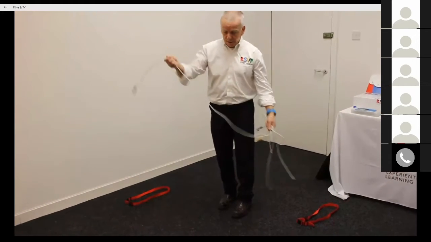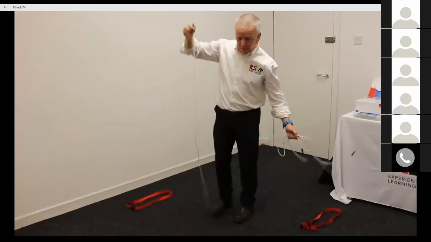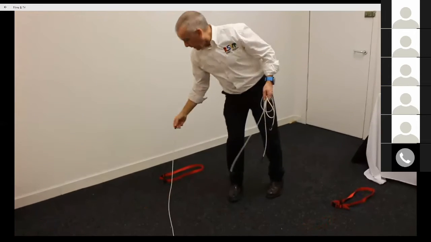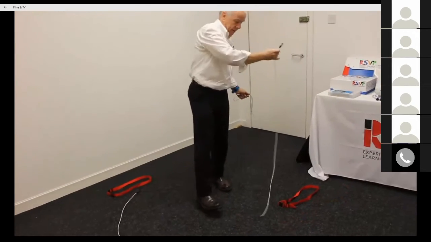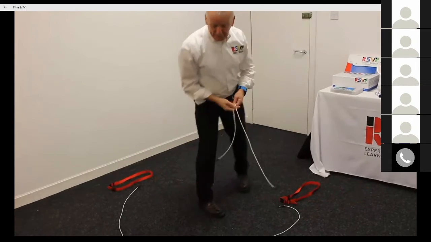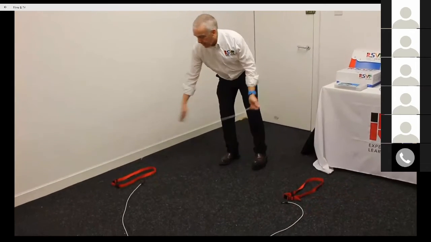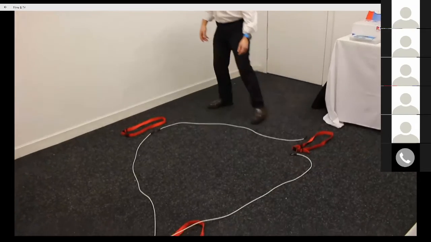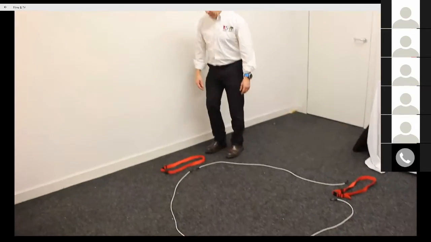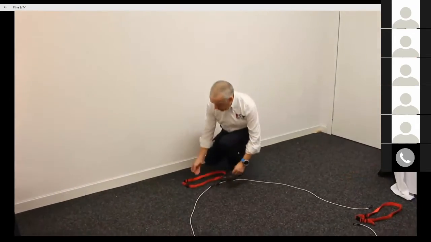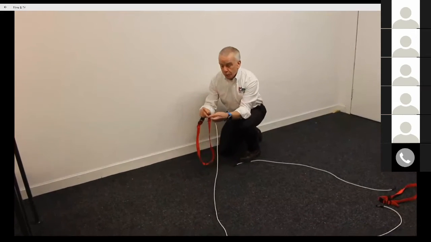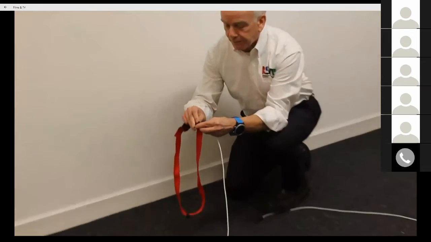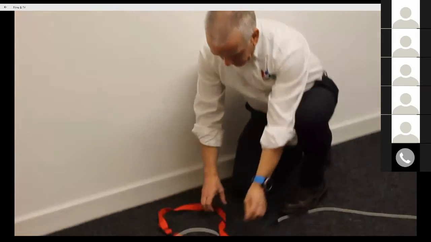And then I would get these cords and lay them out too. These are the 1.5 meter cords, so I'm working in a fairly confined area. So I put them on the floor. What that does is give me the opportunity to visually reference the size and shape of the network and check it against the pre-work that I've done.